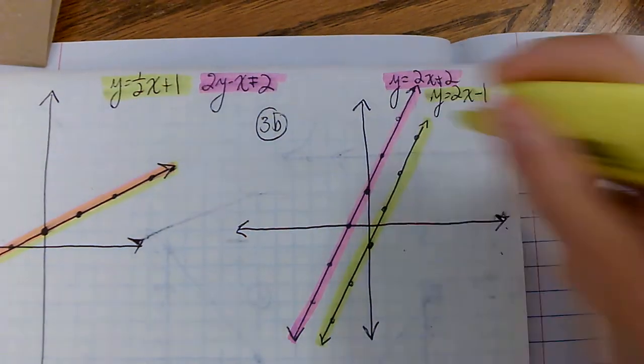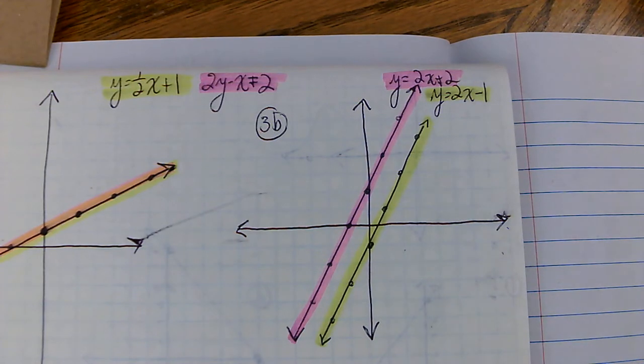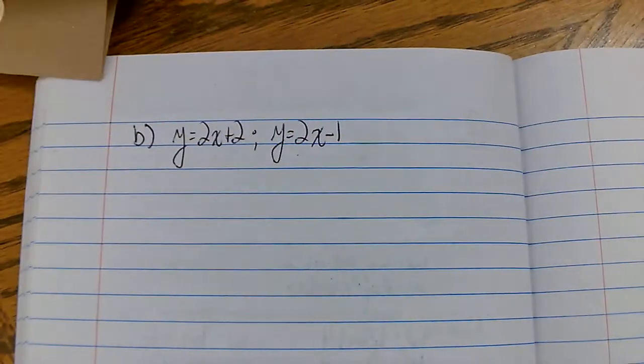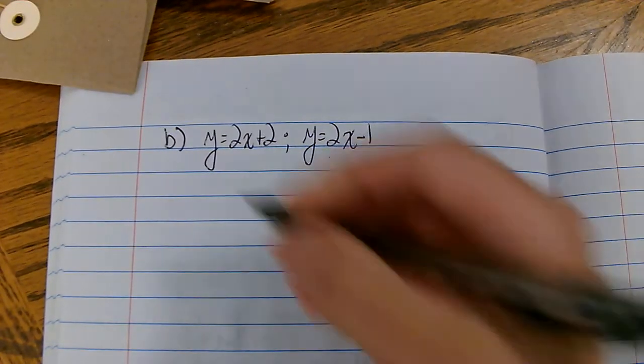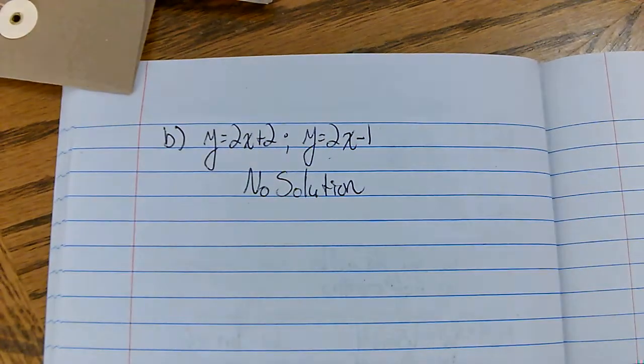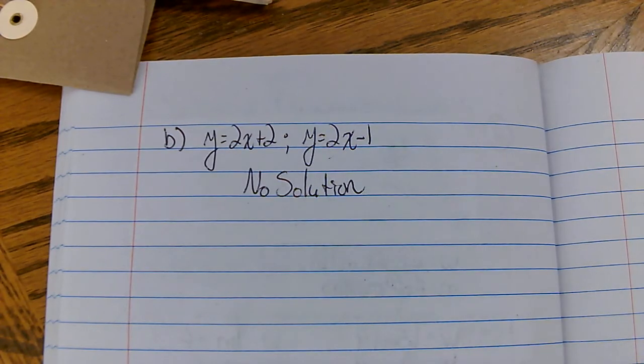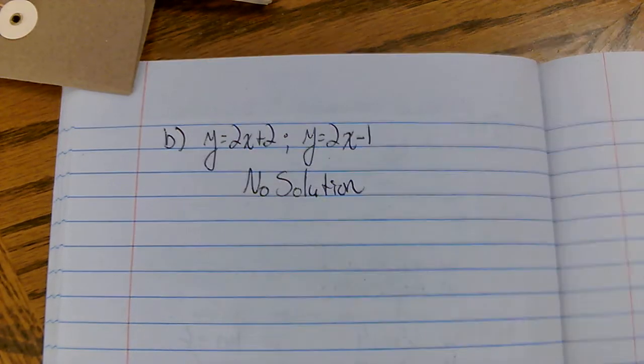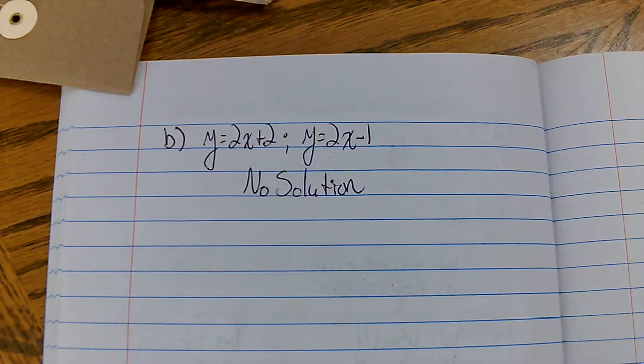These lines are parallel. We actually knew that going into this because we saw that the slopes were the same. But these lines are parallel. That means they will never, ever, ever intersect. So, what is the solution for these two equations? There isn't one. No solution. There is nothing that will make both of these true. No one solution will make both of them true because they are never going to intersect. It will never, ever happen.